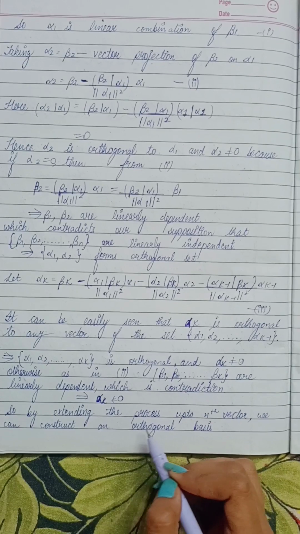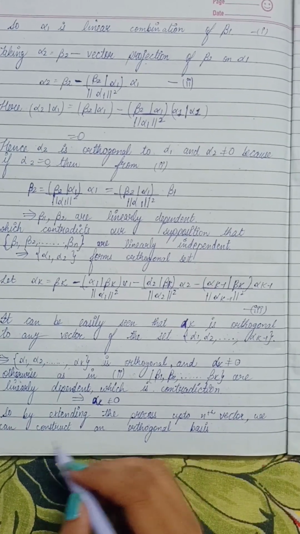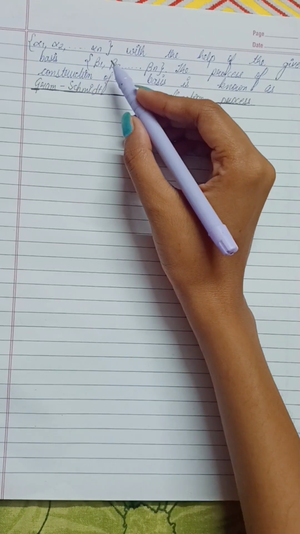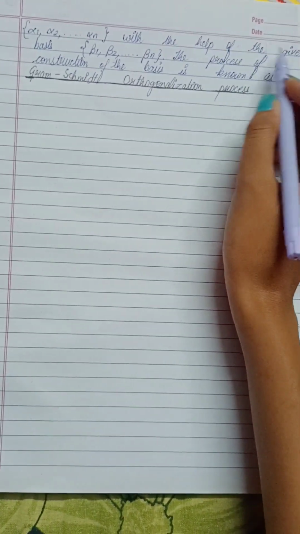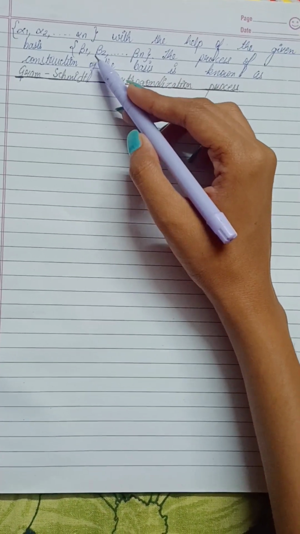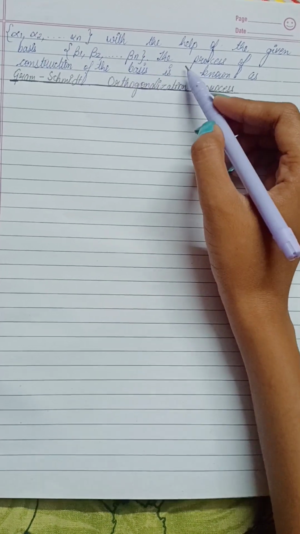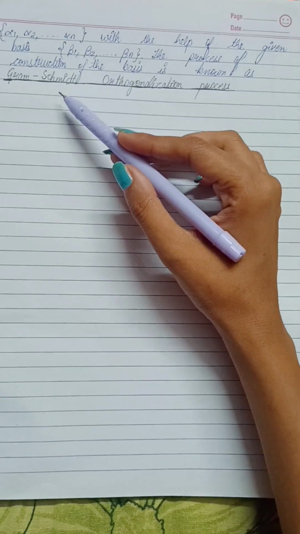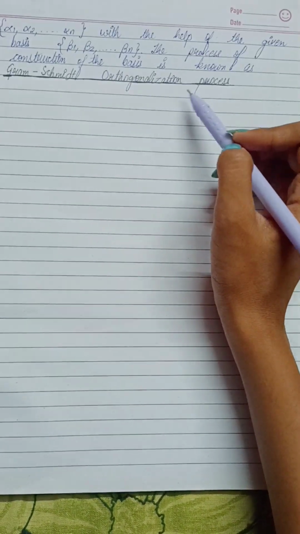So by extending the process up to the nth vector, we can construct an orthogonal basis alpha 1, alpha 2 up to alpha n with the help of the given basis, that is beta 1, beta 2 up to beta n. The process of construction of the basis is known as the Schmidt Orthogonalization process.